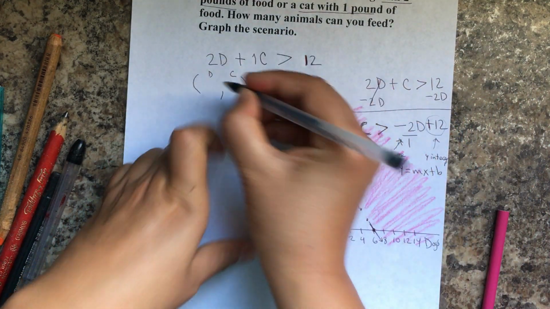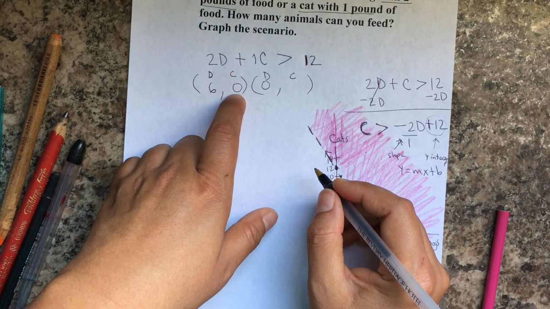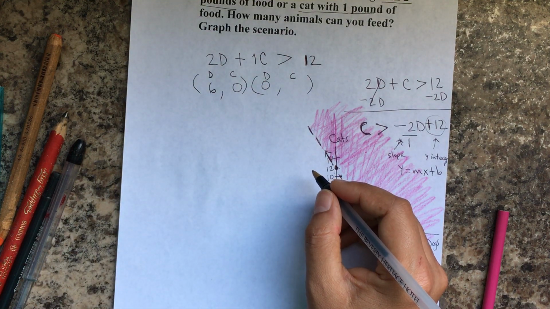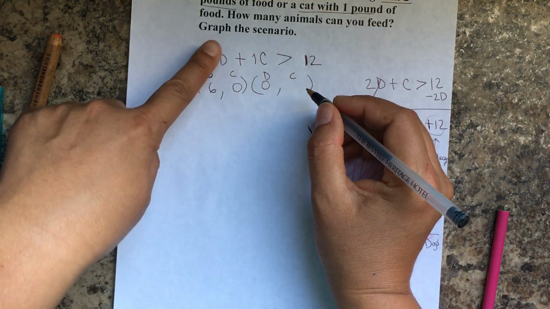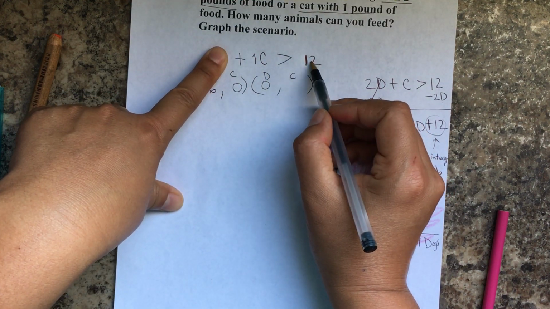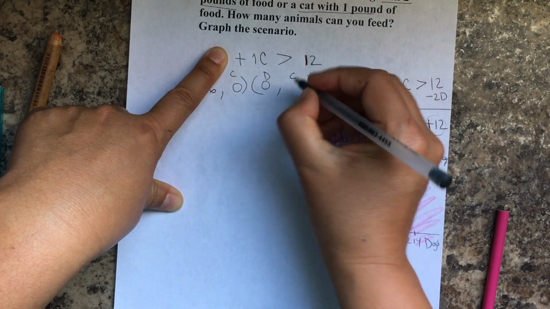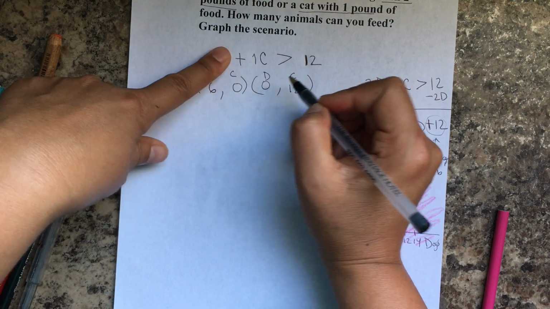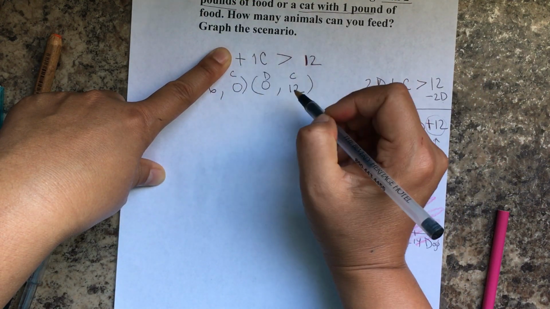12 divided by 2 is 6, so if I feed 0 cats, I'm going to be able to feed 6 dogs, because each one takes 2 pounds. Now, if there are 0 dogs, then I divide 12 by 1 pound. How many cats can be fed? 12 cats. Again, because d is 0, 2 times 0 is 0, this disappears. All I have to do is divide by the coefficient.